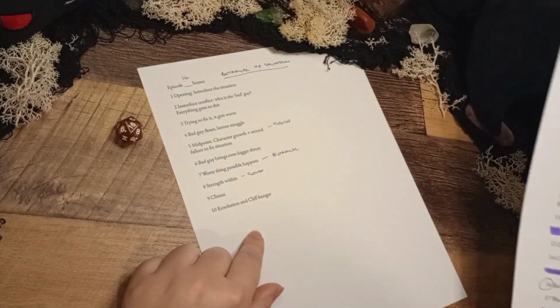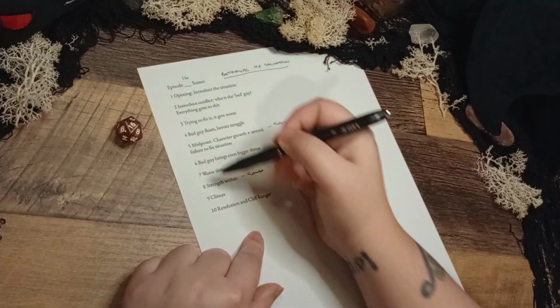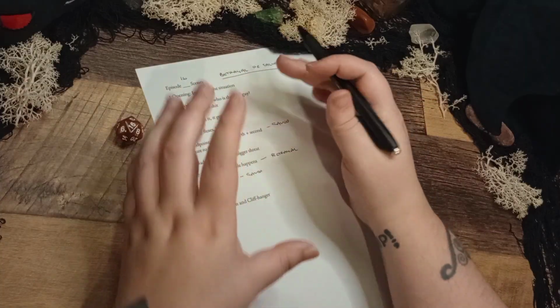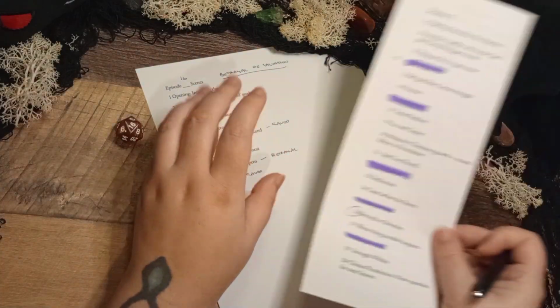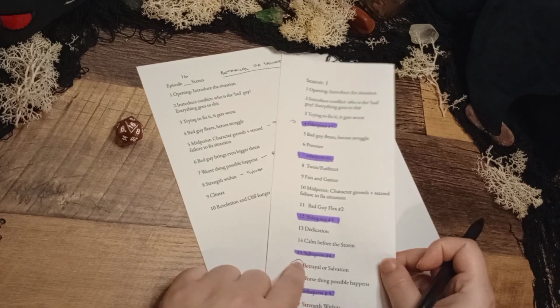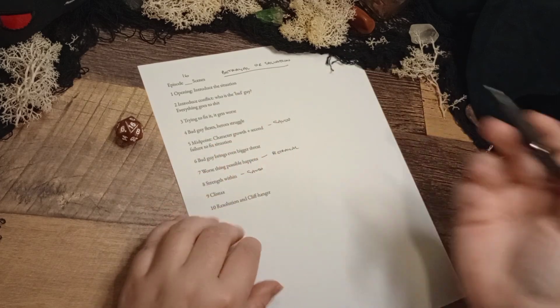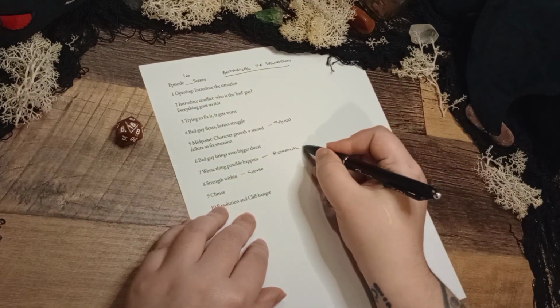when there's this twist right here that is a betrayal or a salvation, this whole episode would be a conglomeration of all of the things that led throughout the season to this, if that makes sense. So this betrayal would be a major one.